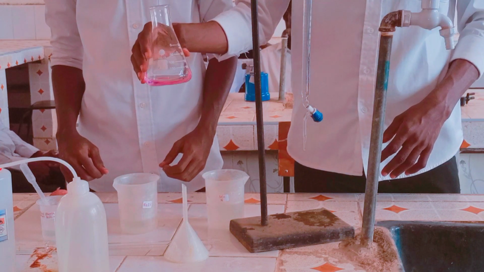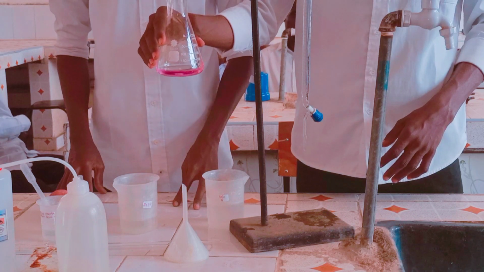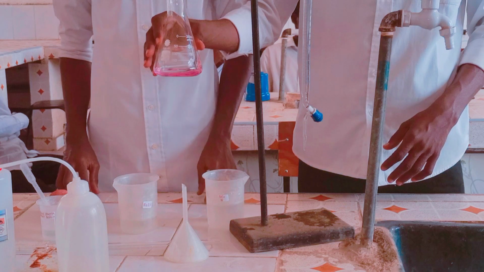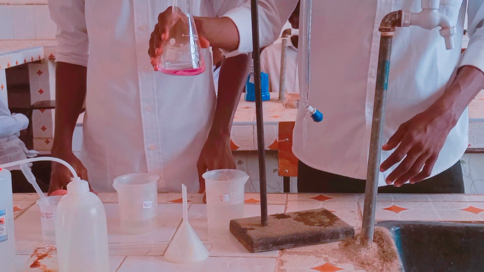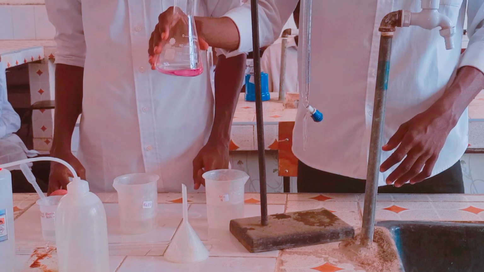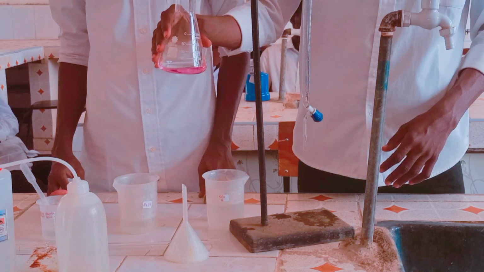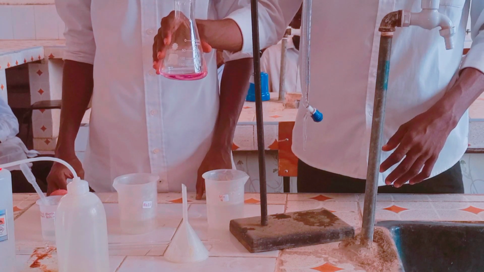So that's a color change. Remember, what we pipetted was sodium hydroxide, solution L, and we have added phenolphthalein indicator. So the color change, learners, is pink. Phenolphthalein indicator always turns pink in basic solution, that's sodium hydroxide. So this solution we are now going to titrate with solution N from the burette.